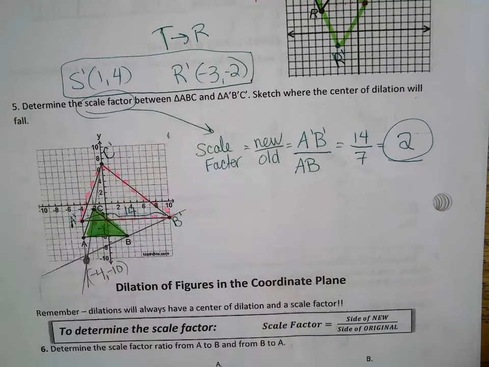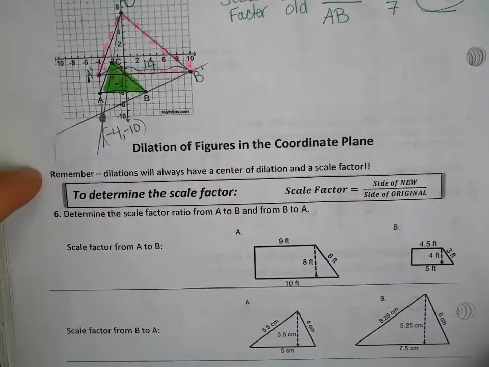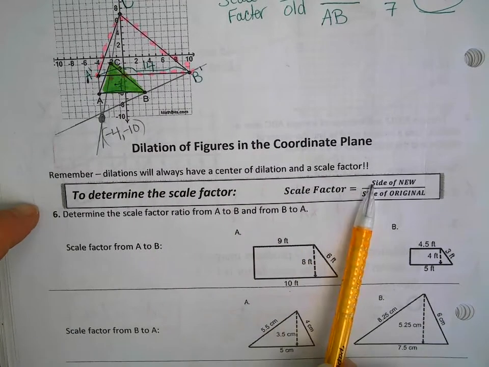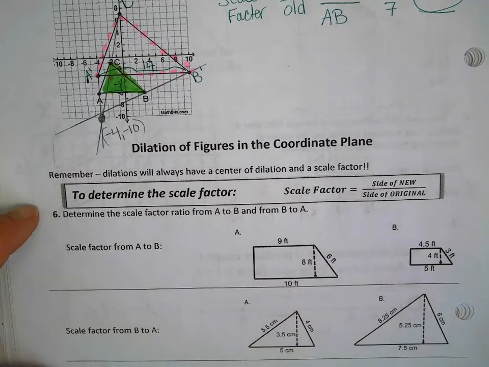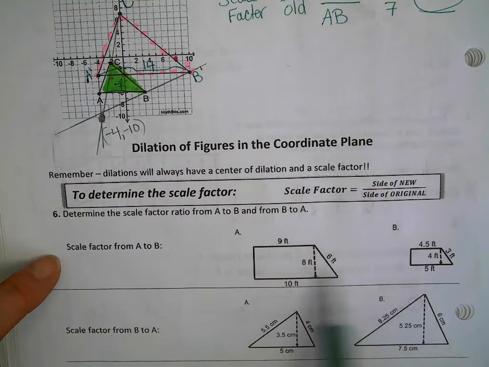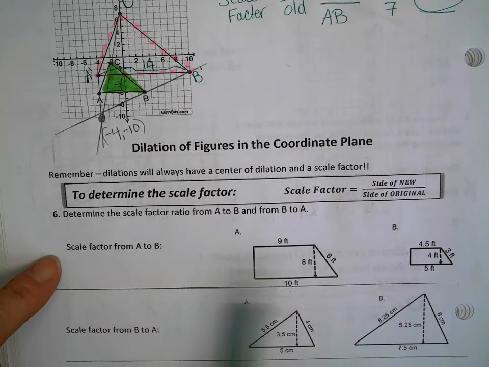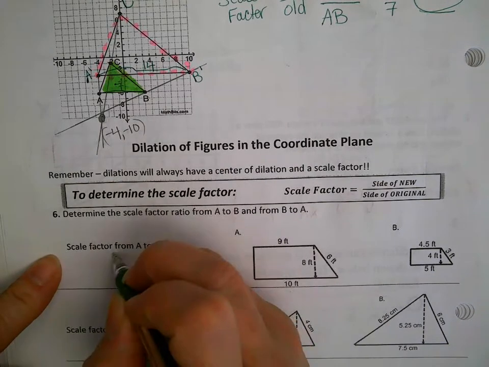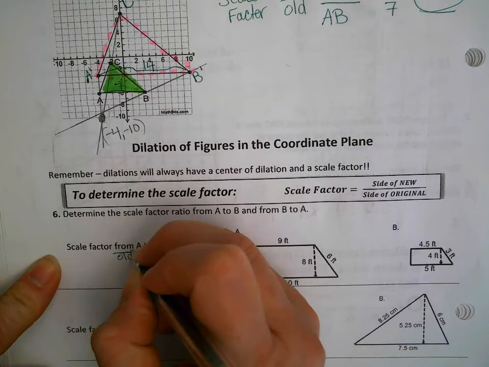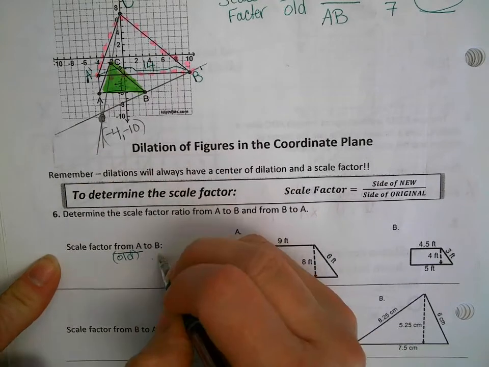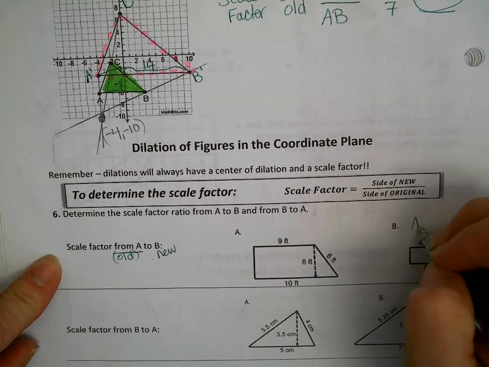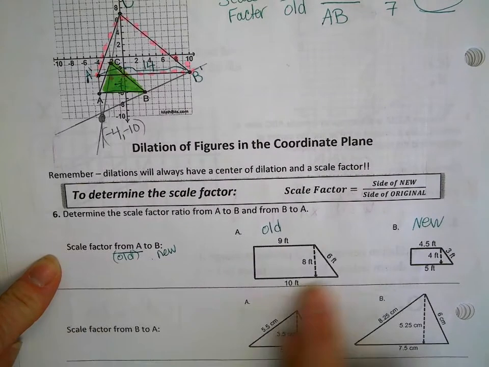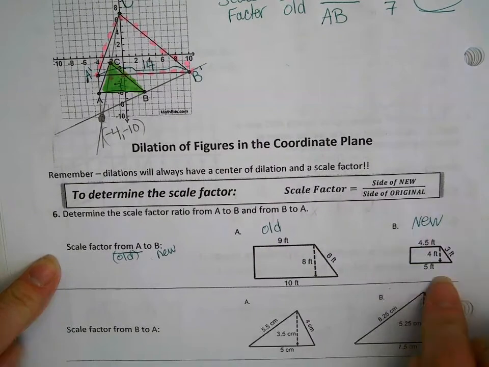So a little practice with the scale factor. Remember, dilations will always have a center of dilation and a scale factor. To determine your scale factor, we do a new over the original. So from these two shapes, we have to decide what is the original shape and what is the new shape. So reading here, what is the scale factor from A? So from is your old, that's where you're starting, to make B is the new. So this is your new shape, this is your old shape. So again, from A, from the old to the new.